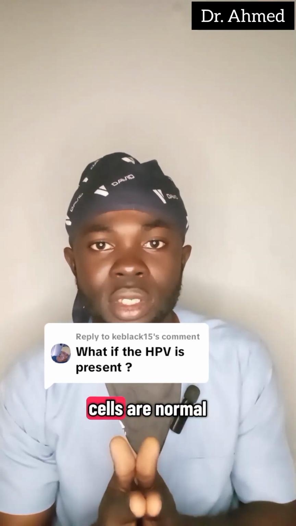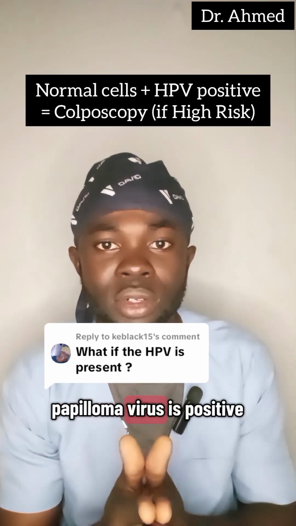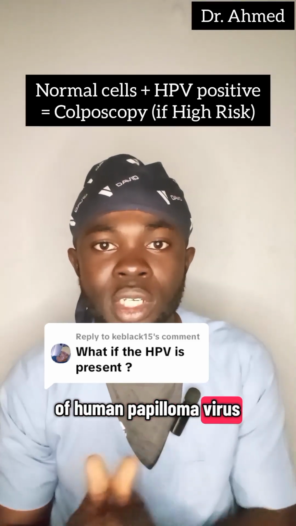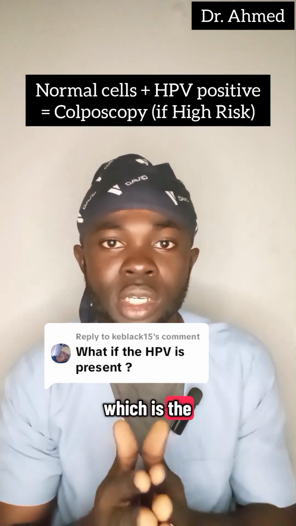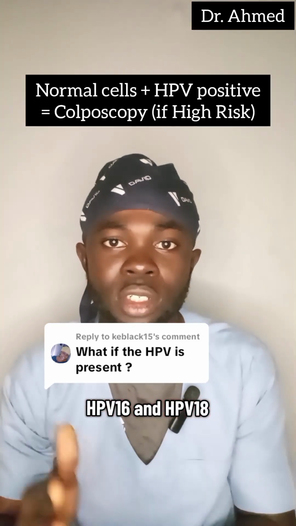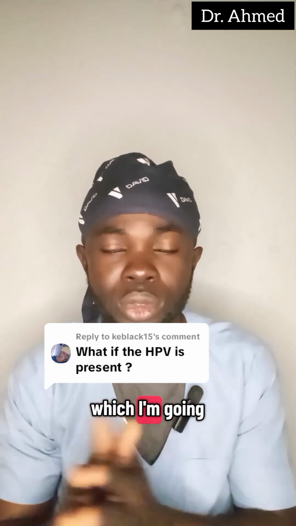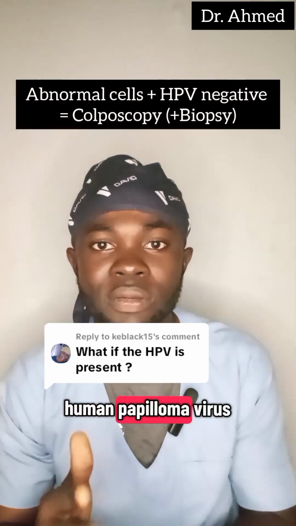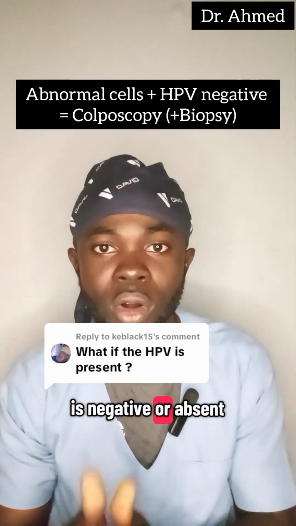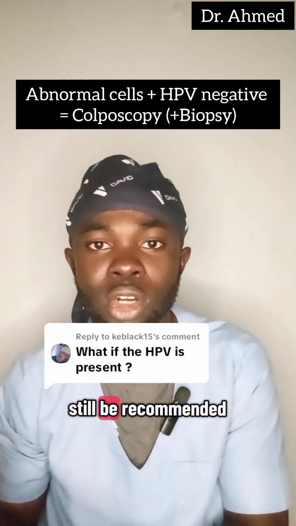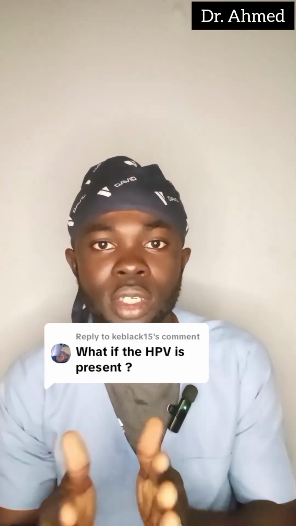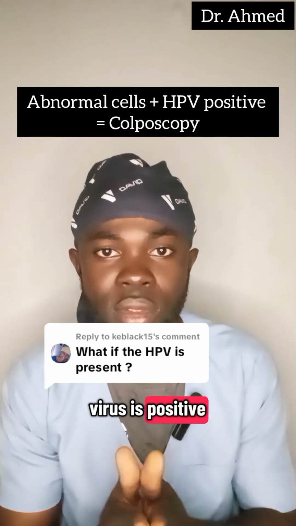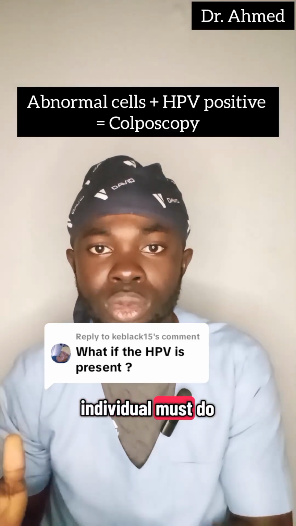However, if the cells are normal and the human papilloma virus is positive, we now look at the types of human papilloma virus. If it is the high risk human papilloma virus, which is HPV 16 and HPV 18, you need to do a procedure called colposcopy, which I'm going to explain after this. If the cells are abnormal in nature and the human papilloma virus is negative or absent, that individual may still be recommended to do a colposcopy. If the nature of the cells is abnormal and the human papilloma virus is positive, that means it is present, that individual must do a colposcopy.